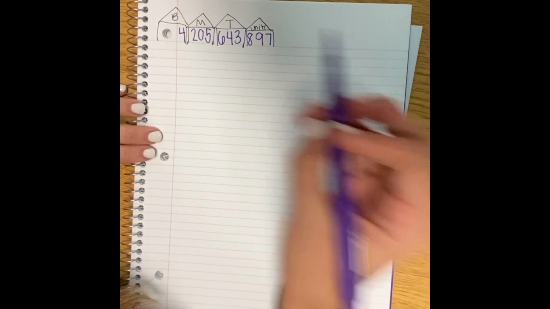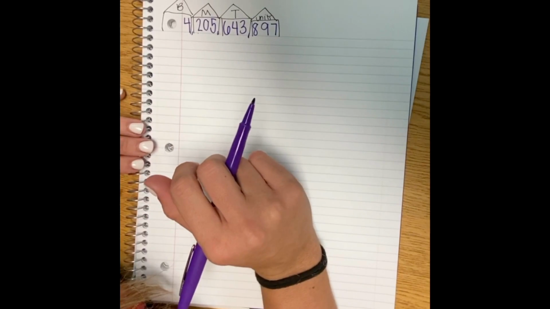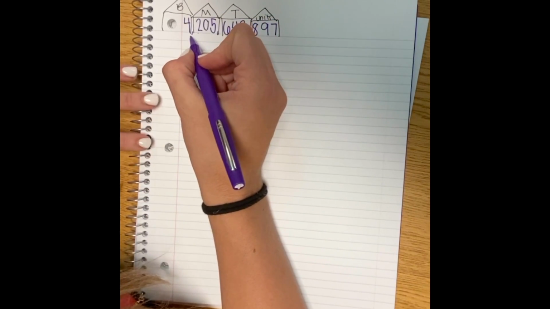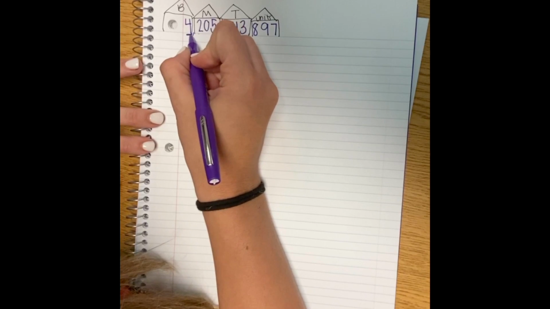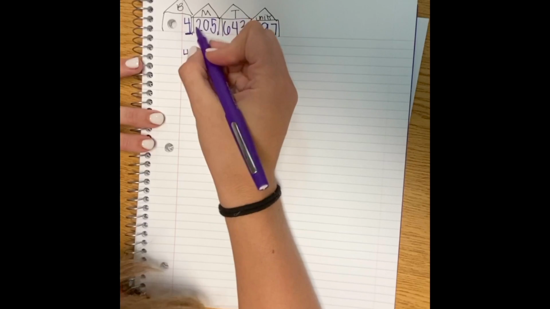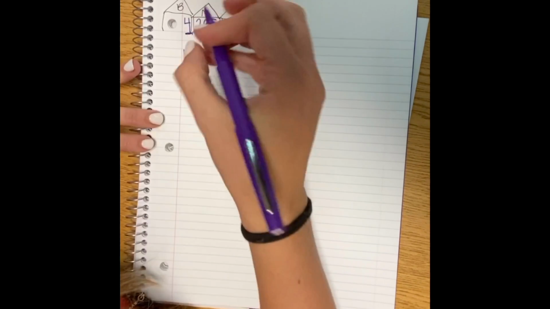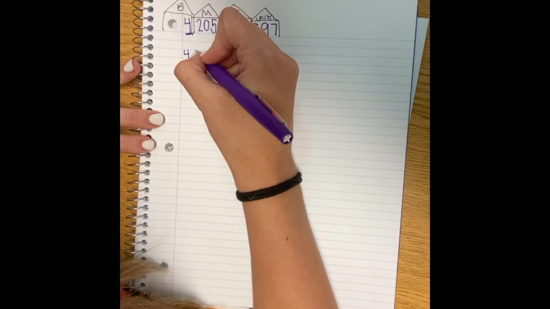So we have to use our knowledge of place value to write expanded form. Now, when we write expanded form, we start with the digit furthest to the left, which is a 4. And I put that 4 down here. Now, this 4 is in the 1 spot within the billions house. Okay, so I put 4, and then I write billion.